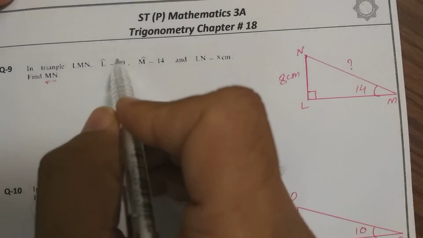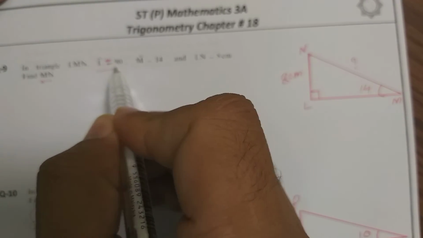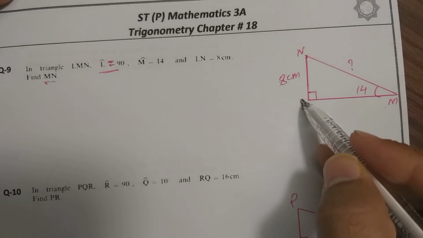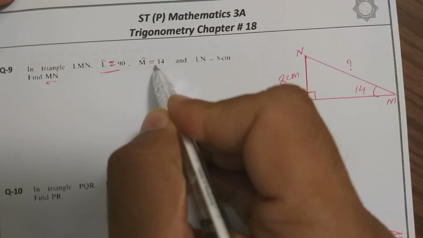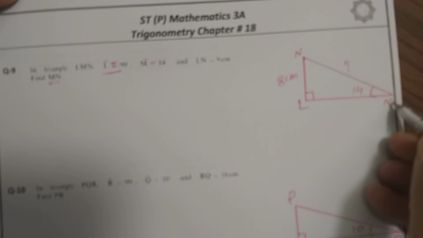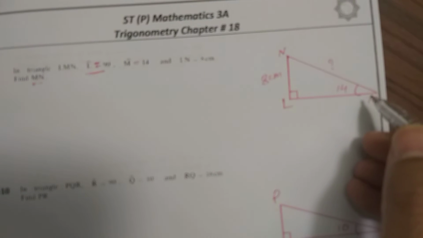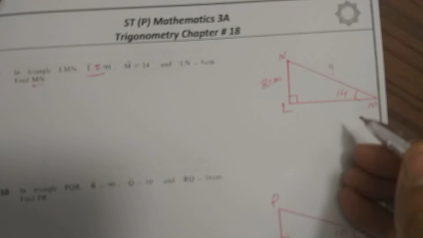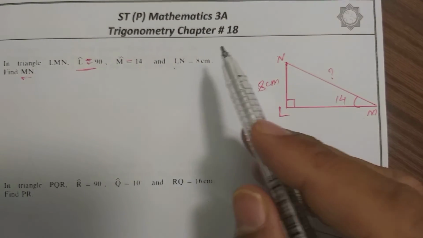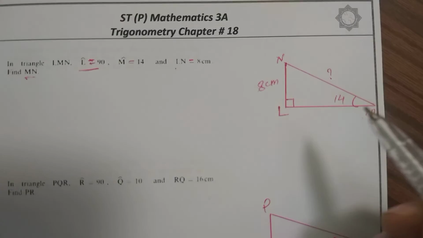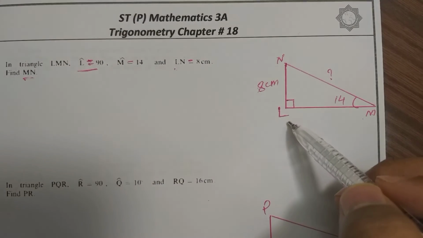So first, find the location of the 90 degree, which is angle L. So this is angle L, which is 90 degrees. Angle M we are given here, which is 14. I mention here angle M equals 14. Now, LN is given as 8 centimeter.